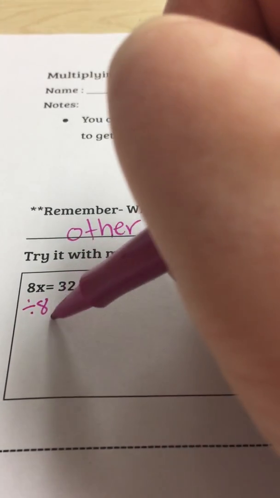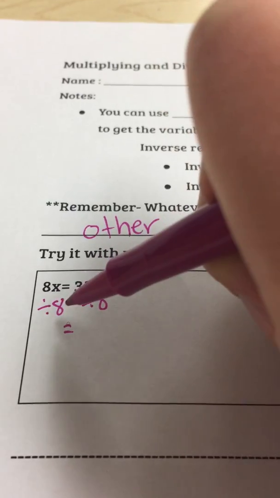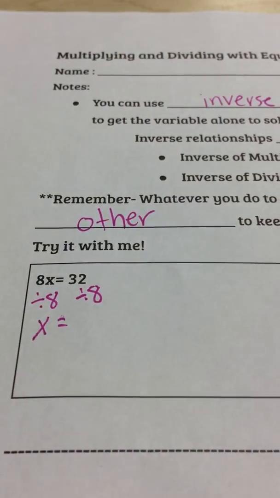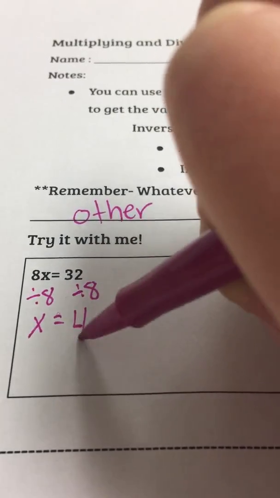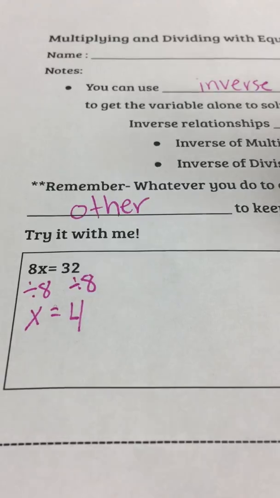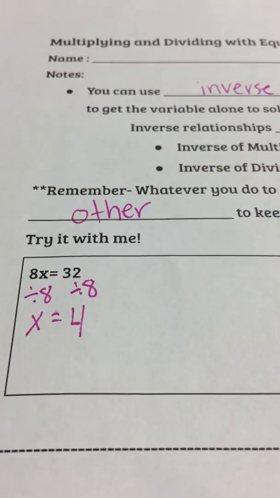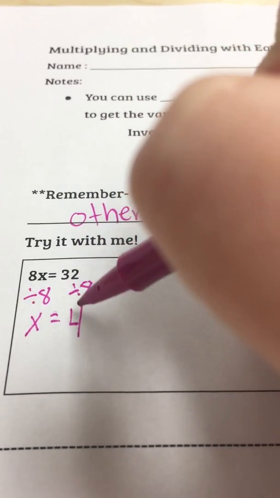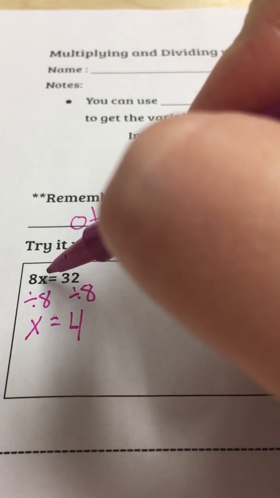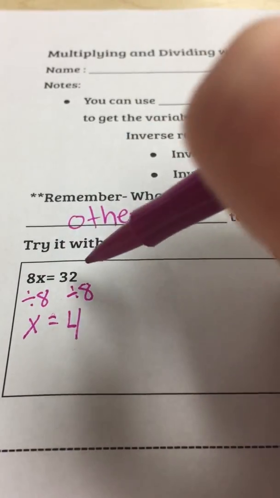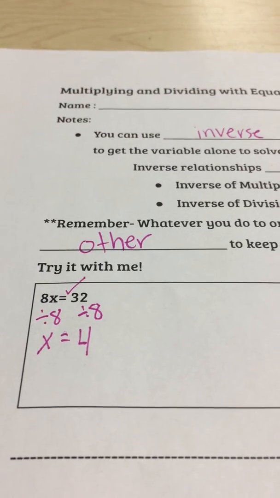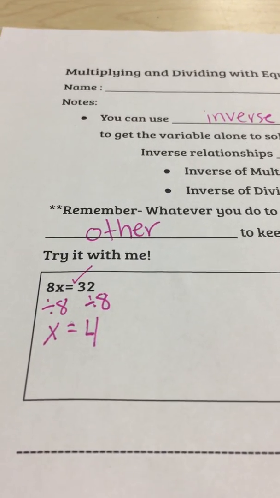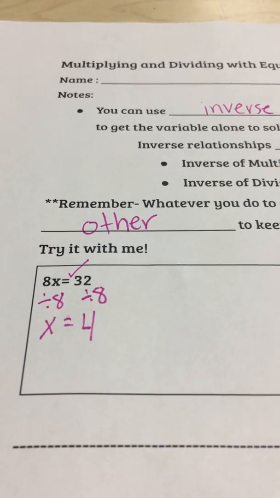So in my equation, 8 divided by 8 is 1, so that leaves me with just 1x or x. I know 32 divided by 8 equals 4. So again here I have x equals 4. Let's use our mental math to check. If I put this 4 back up here for x, 8 times 4 is 32. That is correct. I'm going to ask you to pause now and try the other problem. Once you're finished, continue playing the video.